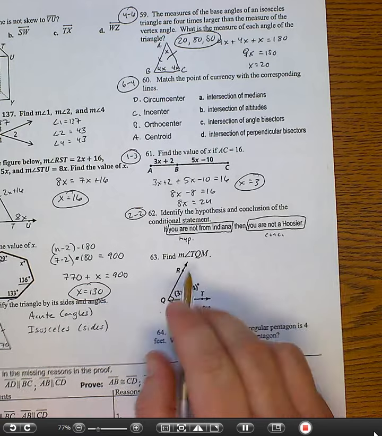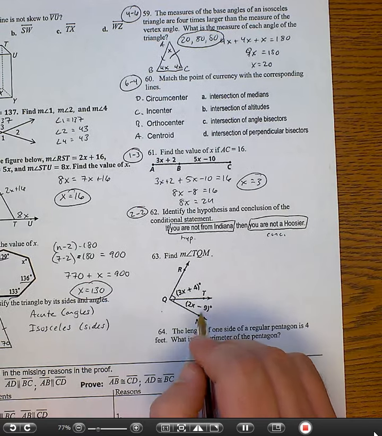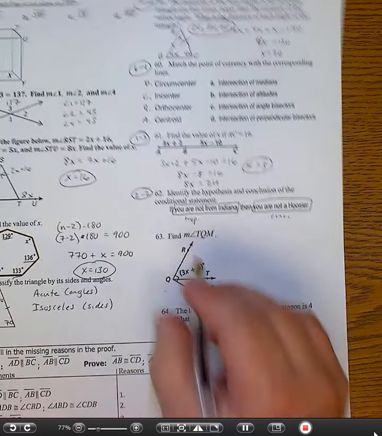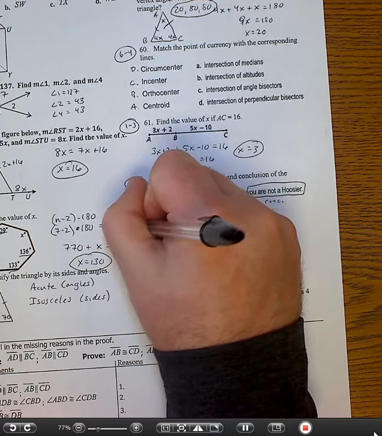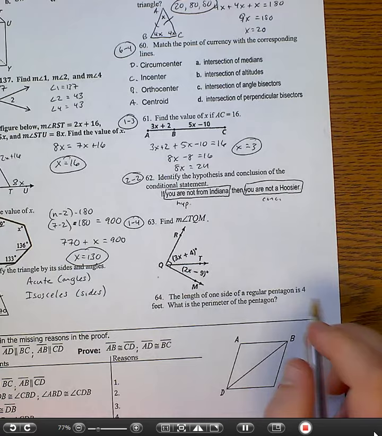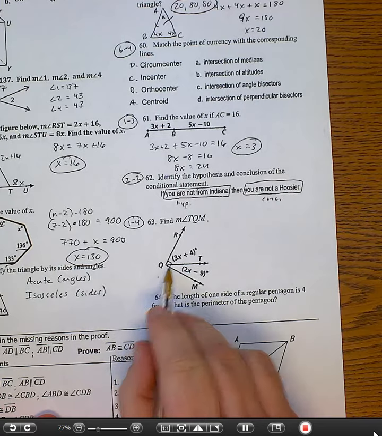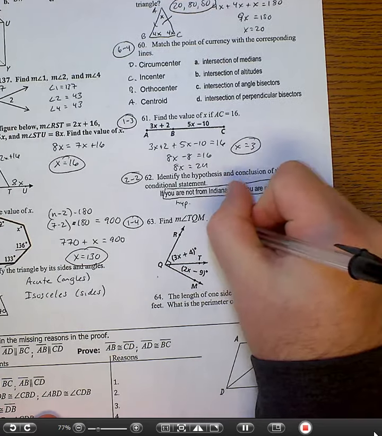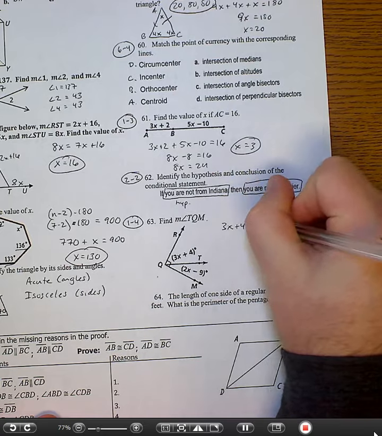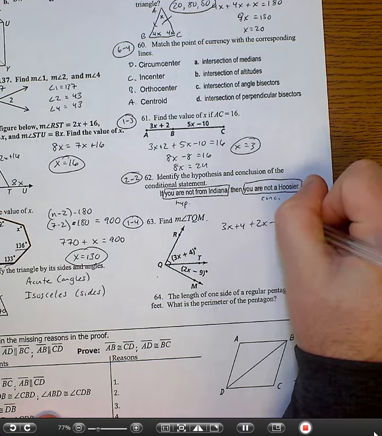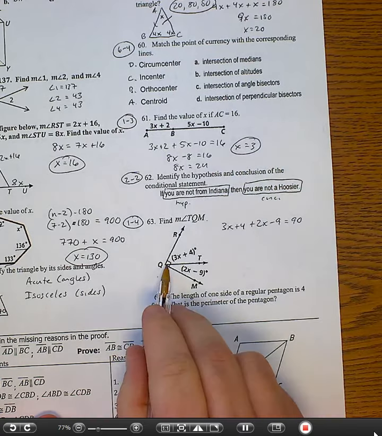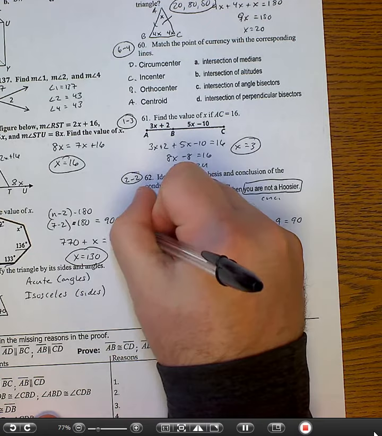Find the measure of TQM. So TQM, this one right here is 2x minus 9. We want to find x and plug it in. This is actually angle addition postulate, which was Unit 1, Lesson 4. I see that the whole thing is 90. So this plus this has to equal 90. I guess that's also Unit 2, Lesson 5, which looked at complementary angles.